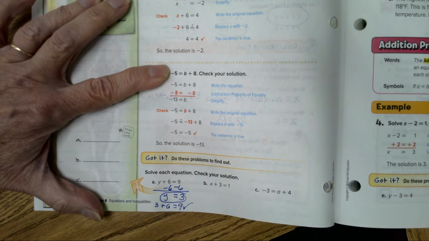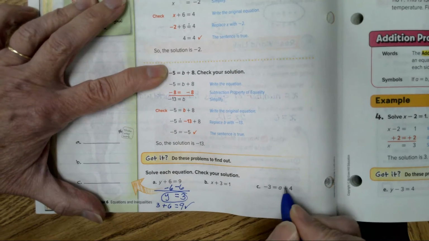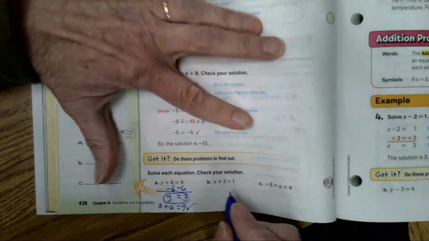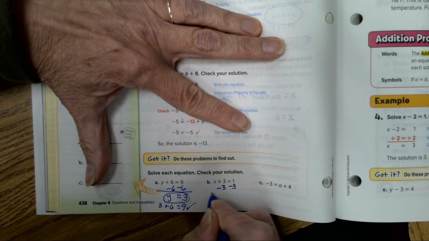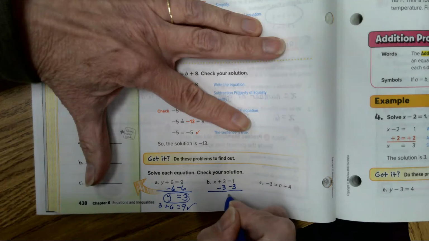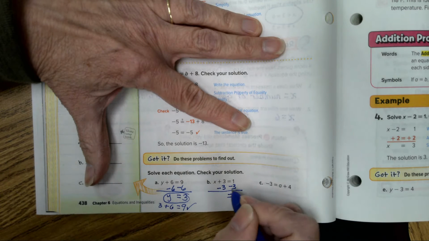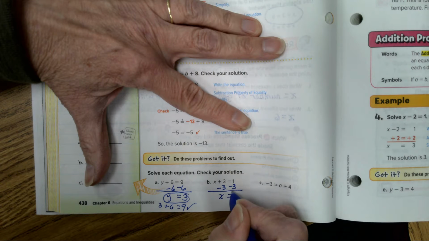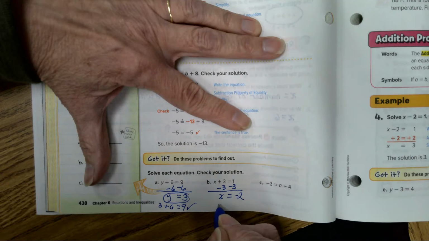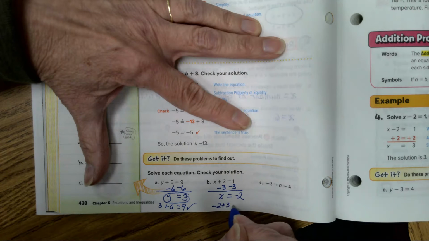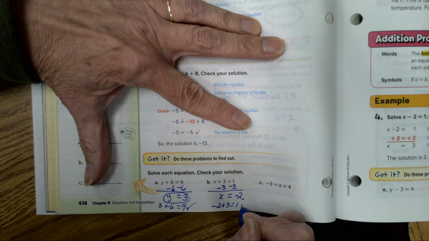Let's do letter B. We want to get x by itself. What will undo adding 3? Subtracting 3. Draw your line. Bring your equal sign down. X equals 1 minus 3. Add the opposite. The answer is going to be negative 2. Now let's check it. Does negative 2 plus 3 equal 1? Yes, it does.